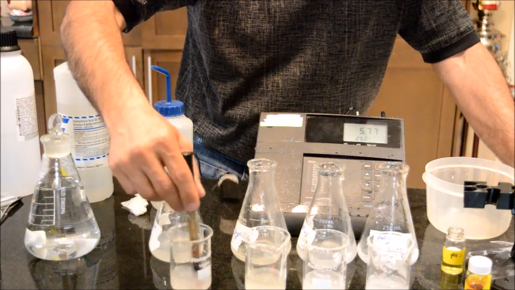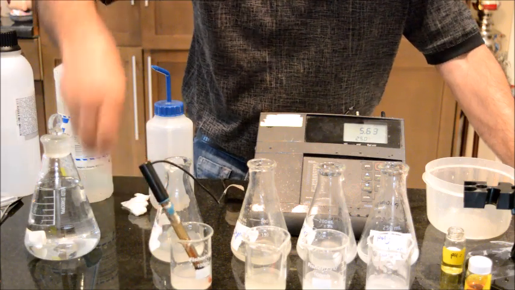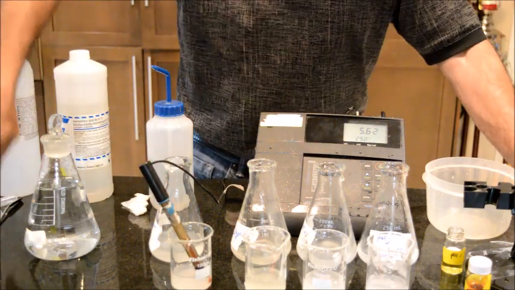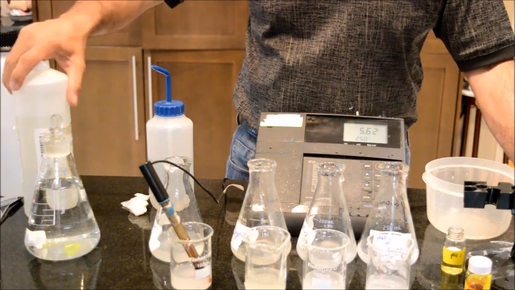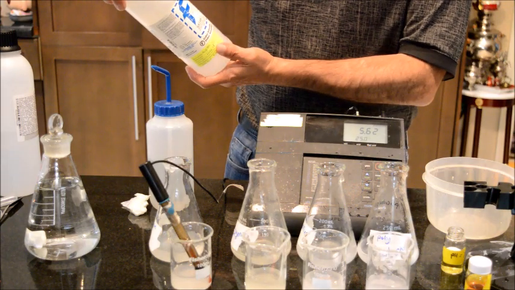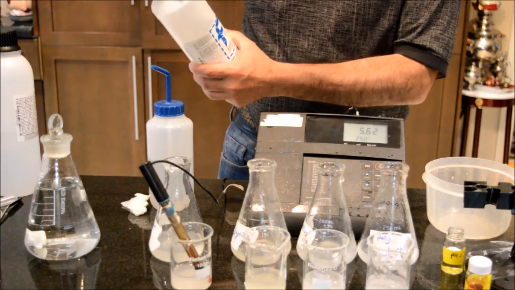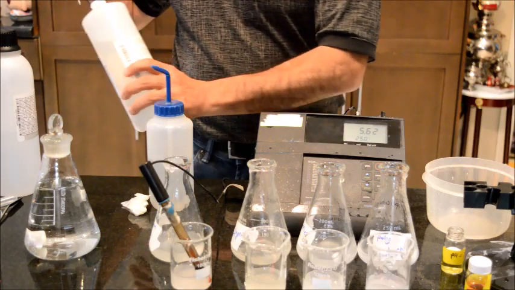So it is rather at a higher pH compared to the vaginal fluid. So I'm going to use hydrochloric acid, diluted hydrochloric acid, to decrease the pH a little bit. So this is 0.1% hydrochloric acid.